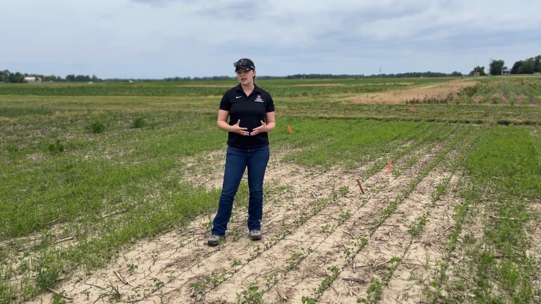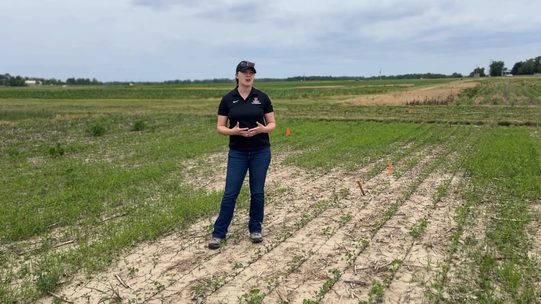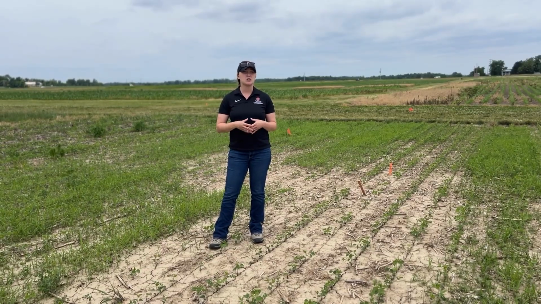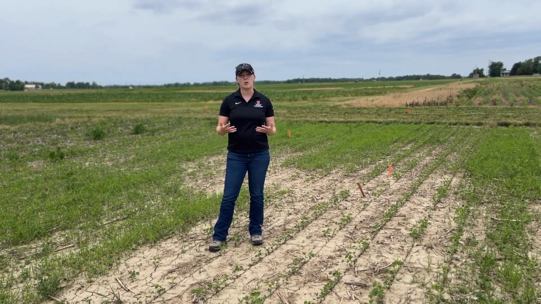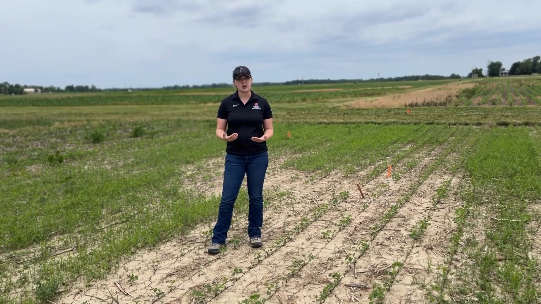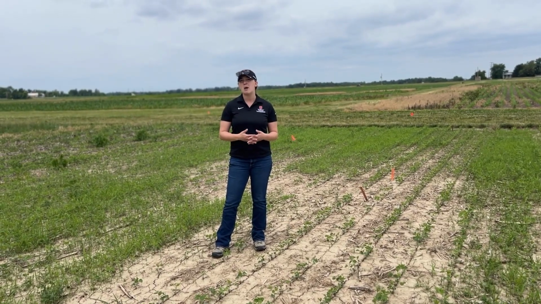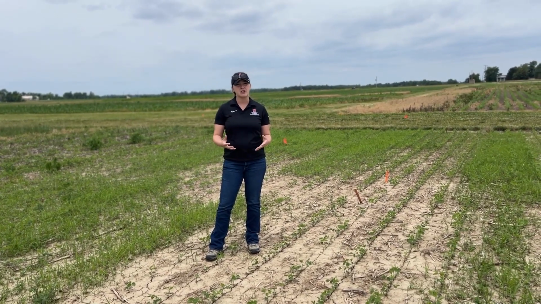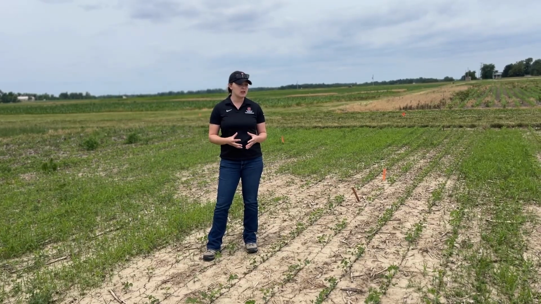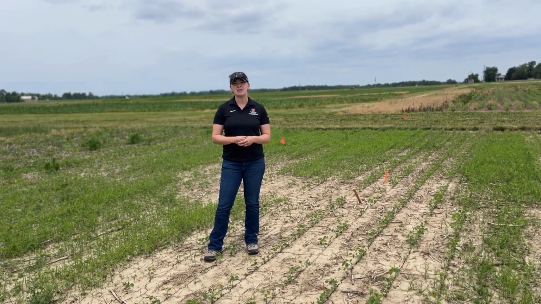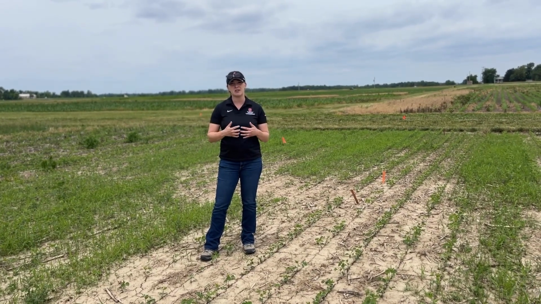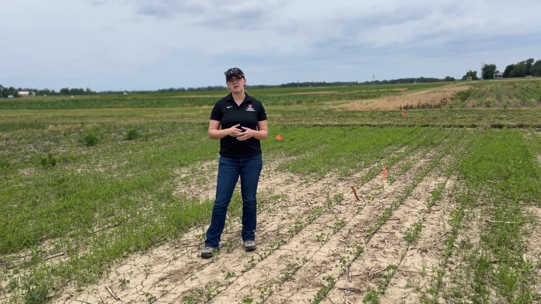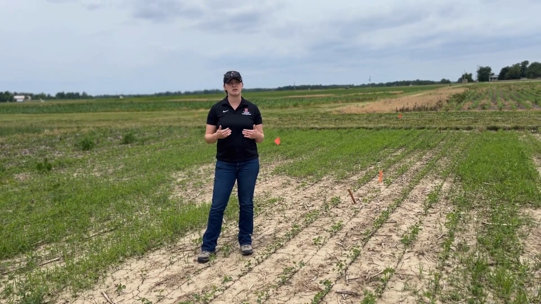And we want to be really conscious and timely with our applications as best as possible. So really scouting, being familiar with what weeds we have, to be really targeted with our herbicide applications, making sure we have appropriate adjuvant use, and really timing it to the size of the weeds. And so it's especially critical when we have less competition from the crop to be really timely with our applications to ensure we're getting the best control.